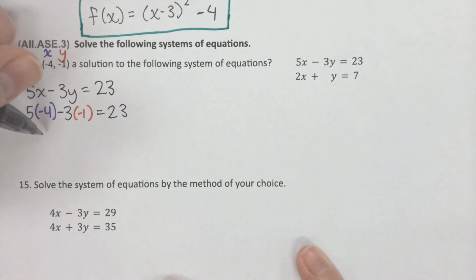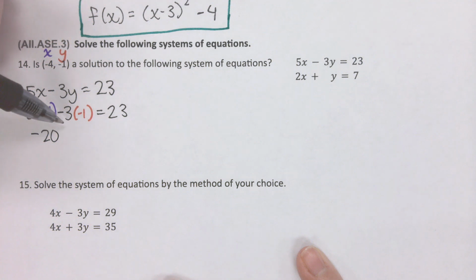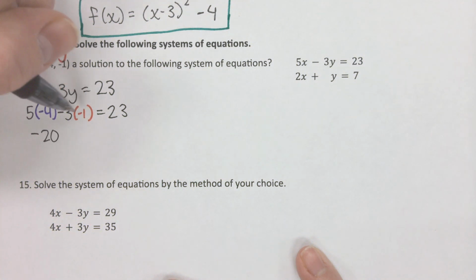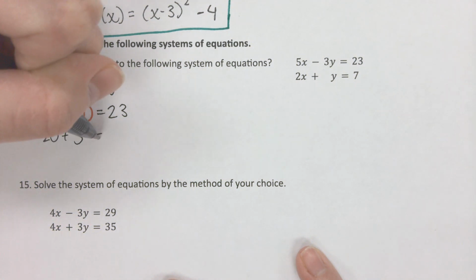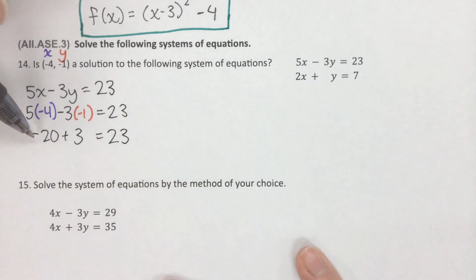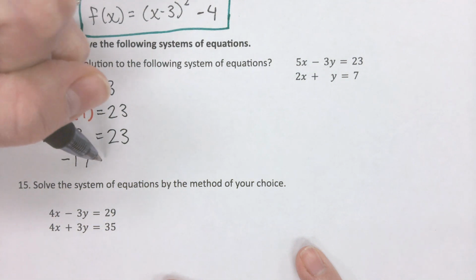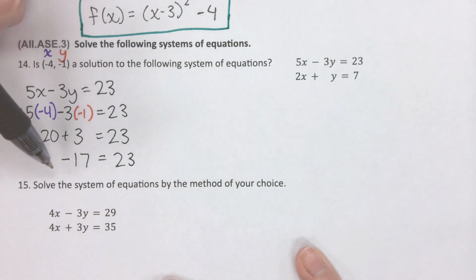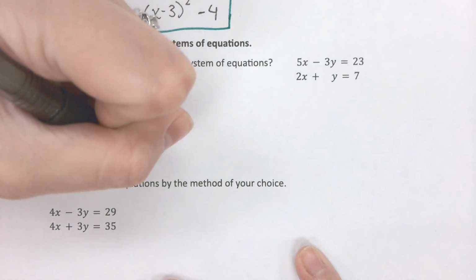5 times -4, that's -20. -3 times -1, that is actually a +3 equals 23. -20 plus 3 is -17. And clearly -17 does not equal 23.